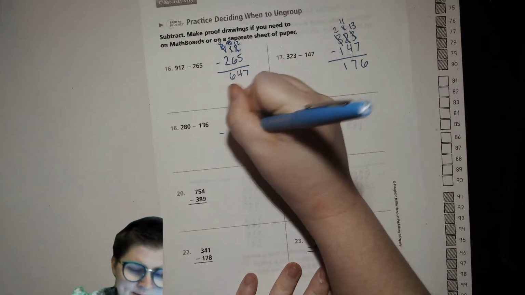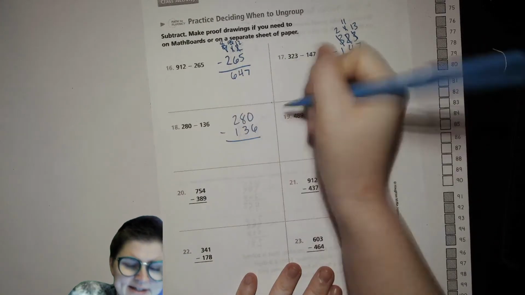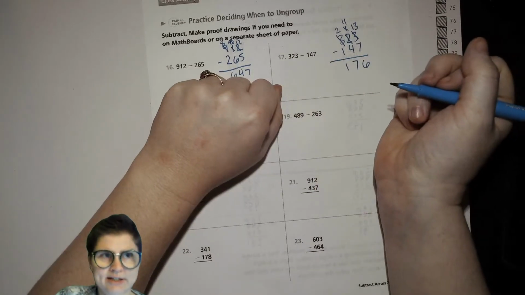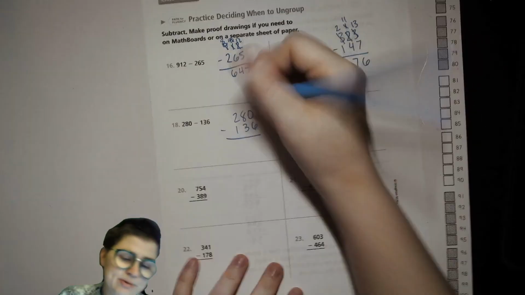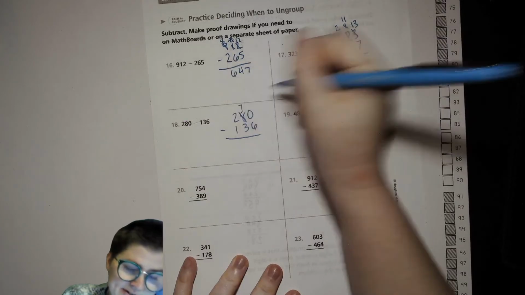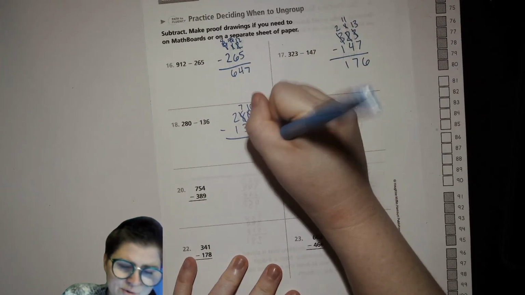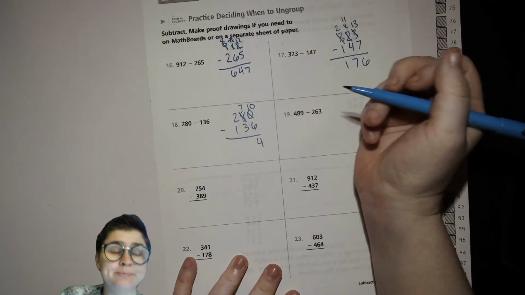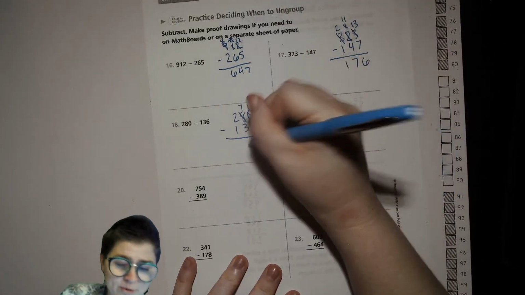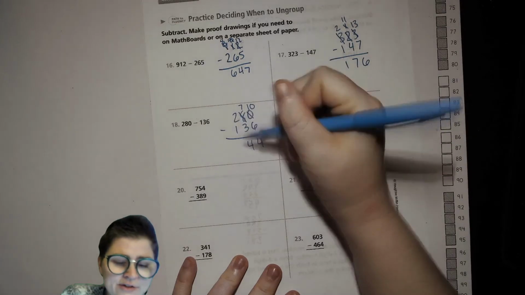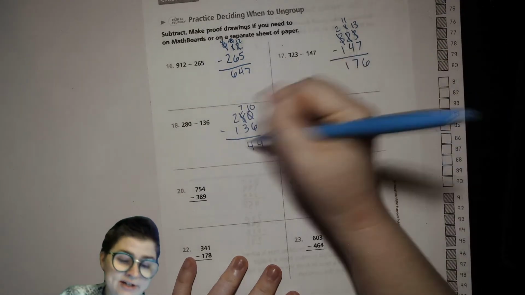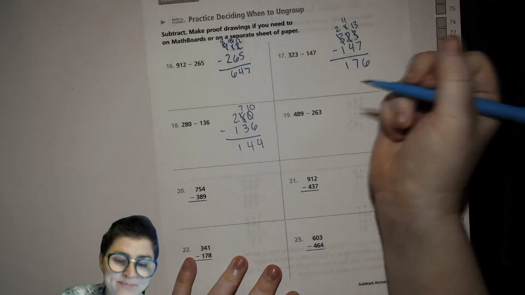280 take away 136. 0 take away 6. Nope, gotta ungroup. So we're gonna leave 7 of those 10s. Now we have 10 ones. 10 take away 6 is 4. 7 take away 3, yeah, that's fine. That's just 4, right? No problem there. And then 2 take away 1, also fine. Just 100. Right?